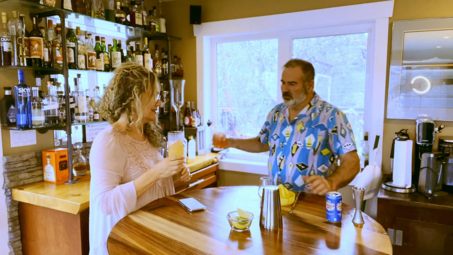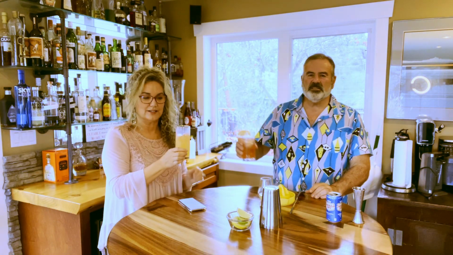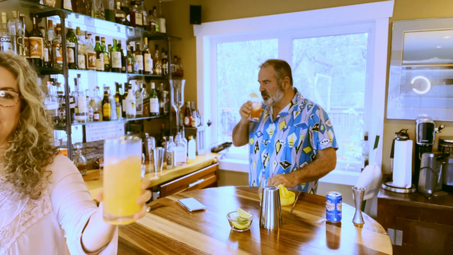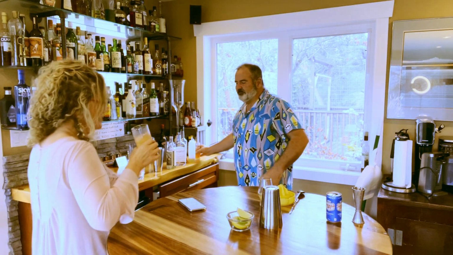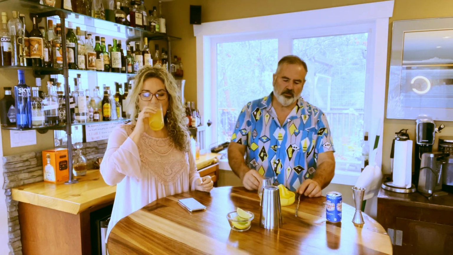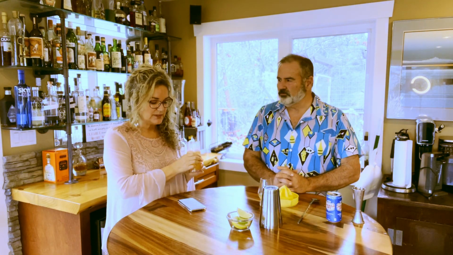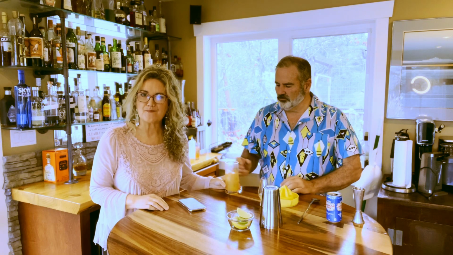Cool. So that gives it kind of a, well, hang on, let's compare colors here. Yeah, a little bit lighter. Kind of a peachy. There you go. Doesn't that look good? All right, let's give this a swirl. Oh, that's good. Oh, yeah.